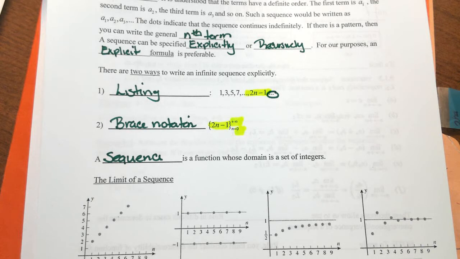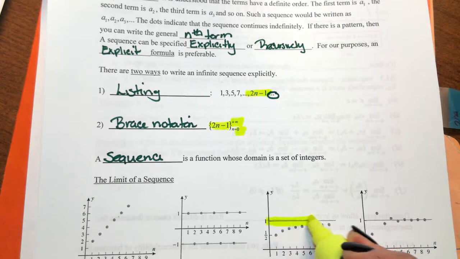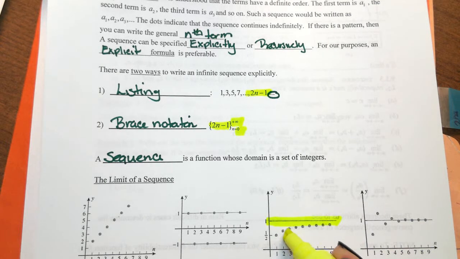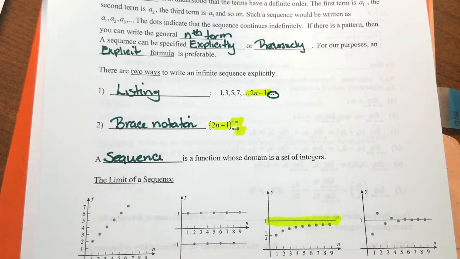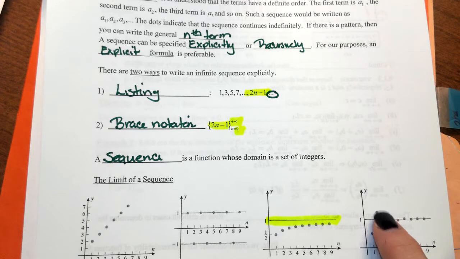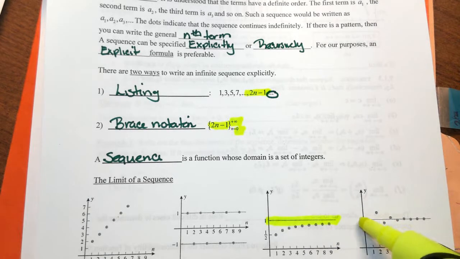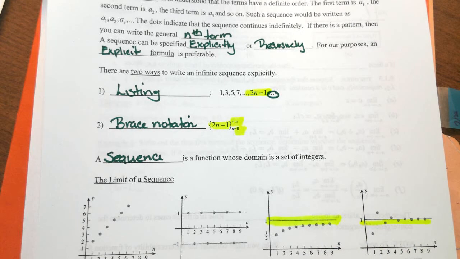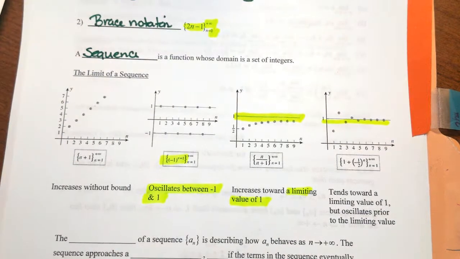You may have a sequence that is actually increasing, but then it approaches a certain value. So notice these terms in this sequence, first term, second term, third term, fourth term, fifth term, they are approaching 1. It appears when you look at this one, you may have a case where this sequence is bouncing back and forth, but notice it is converging towards a particular number. It oscillates prior to the limiting value. So it may start off oscillating, but then eventually approaches a fixed number.